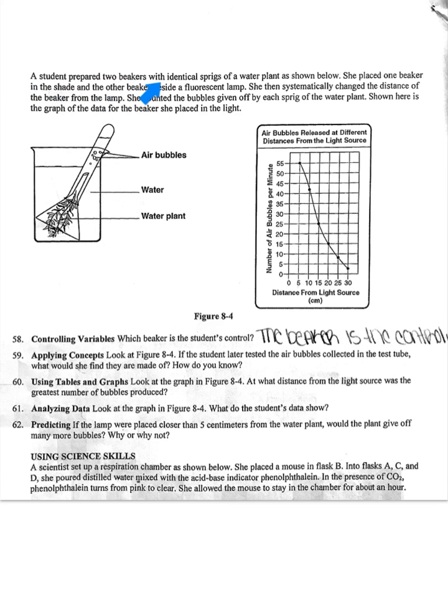A student prepared 2 beakers, identical sprigs of a water plant as shown below. So there's a water plant, there's a funnel, you can see there's a test tube, there's air bubbles coming up. They really shouldn't call them air bubbles. I didn't like that. It's not air coming up. They're gas bubbles for sure. So that was kind of a problem I saw right away.